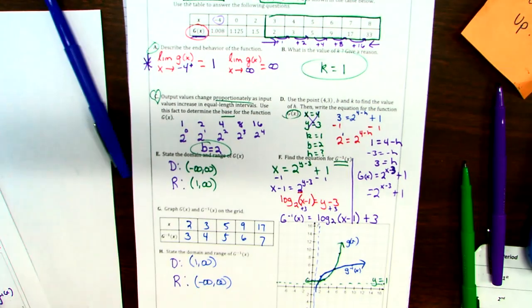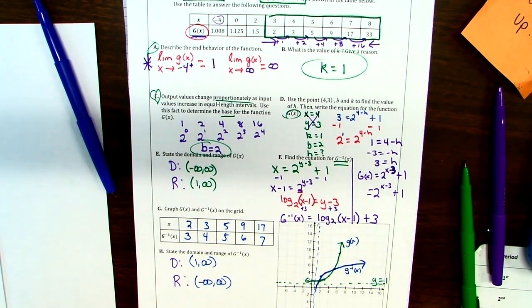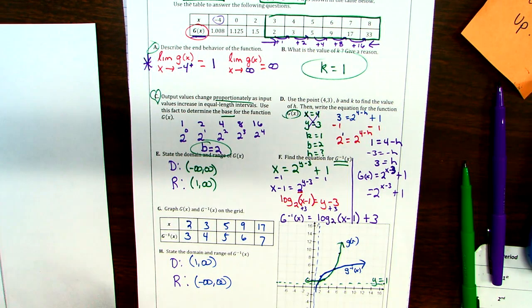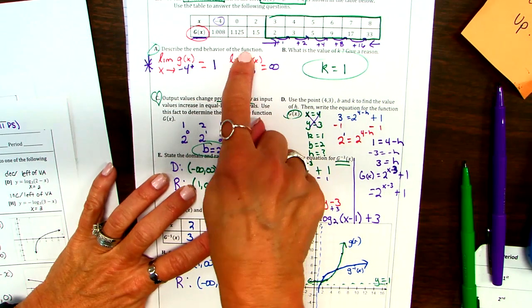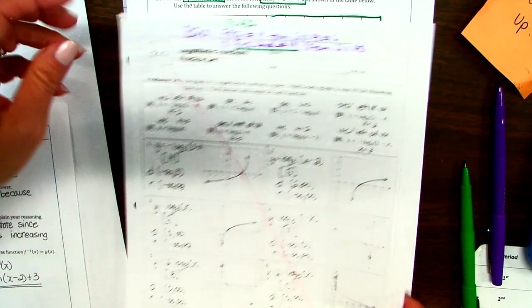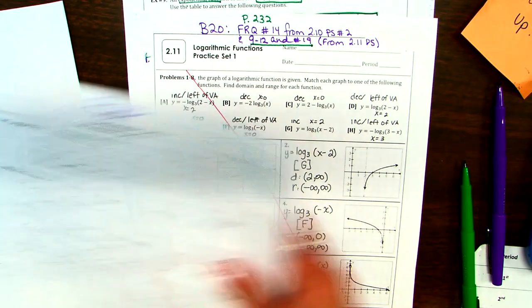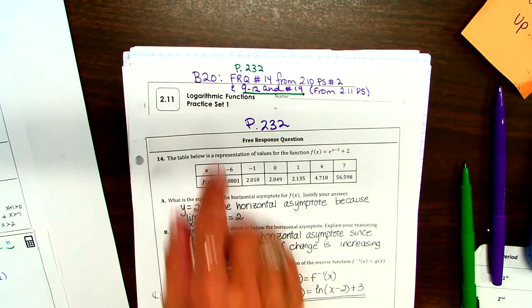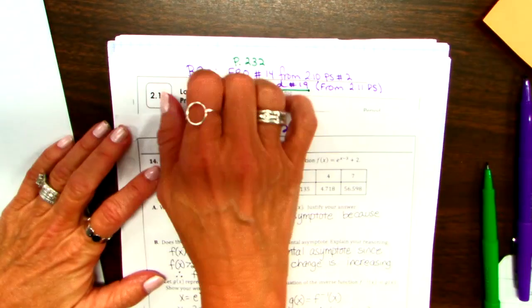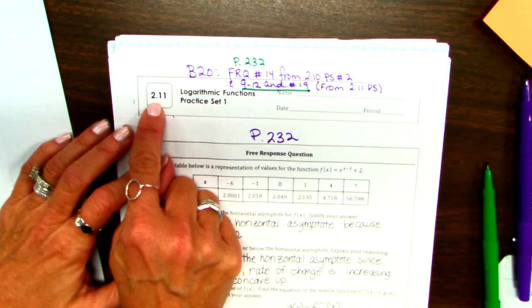And so now I'm going to tell you what your homework is, but please write it down so I can then take my 45 minutes to try and organize the key up there. Like I said, you're going to have to pull page 232. So let me explain your homework. I'm sorry. So B20, and you can go ahead and write it wherever you want.